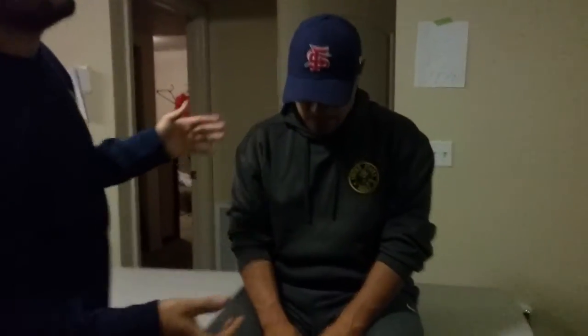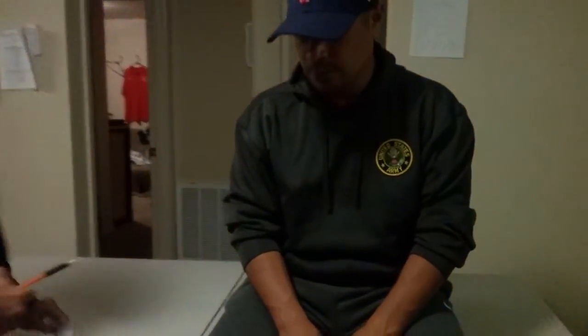Alright, for the last step of this test, we're just going to add knee extension. Same thing, slump over. Go ahead and extend your leg, and then bring your toes up towards your kneecap. Any pain there? Yes. Alright, so you have pain there, and that's another indication for sciatic nerve impingement.